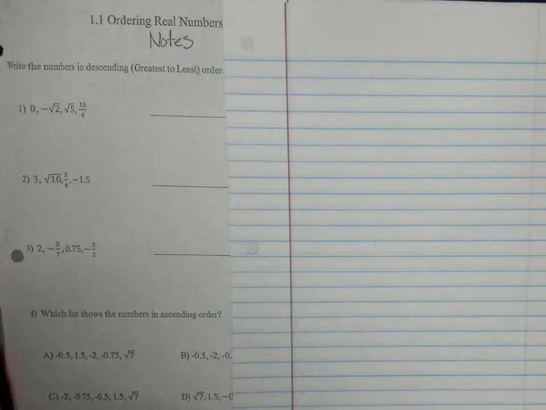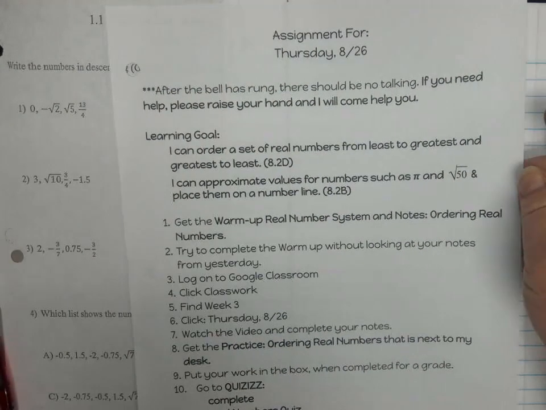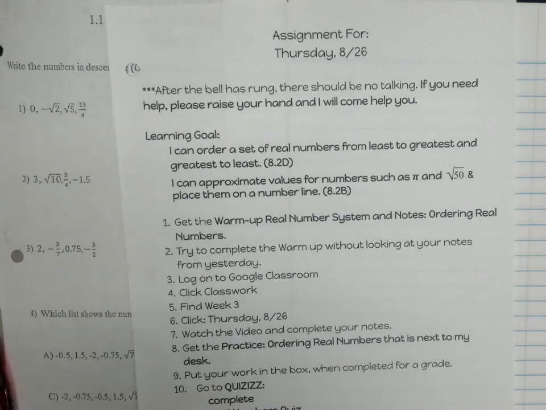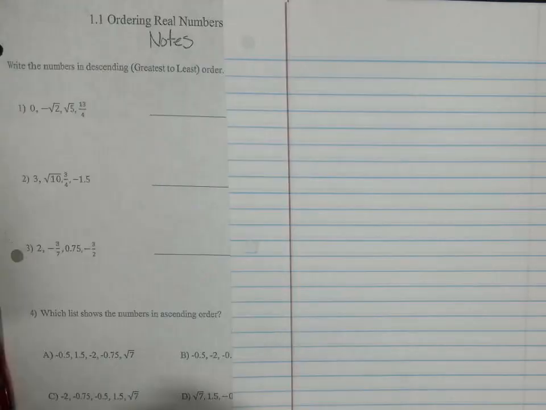Today our learning goal is I can order a set of real numbers from least to greatest and greatest to least. You will also learn how to put in a square root sign in your calculator so I can approximate values for numbers such as pi and the square root of 50 and place them on a number line. Okay, and those are our two learning goals today.